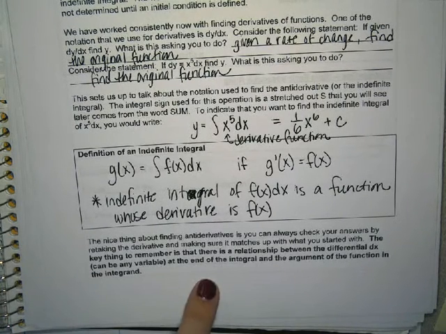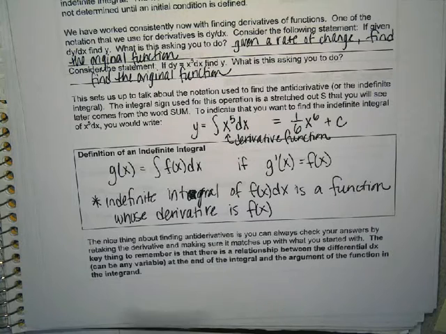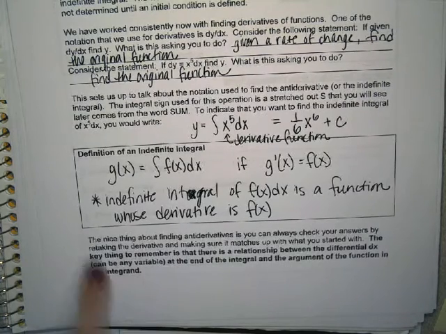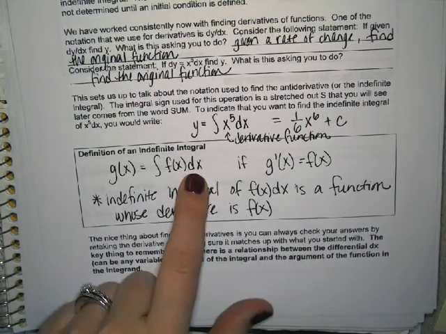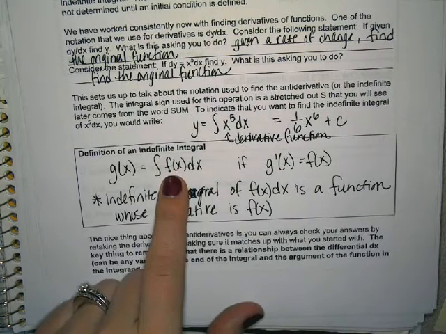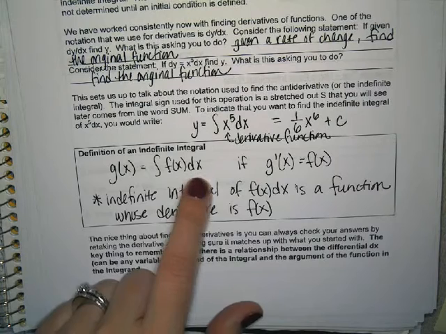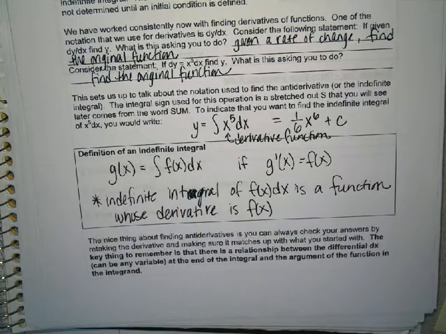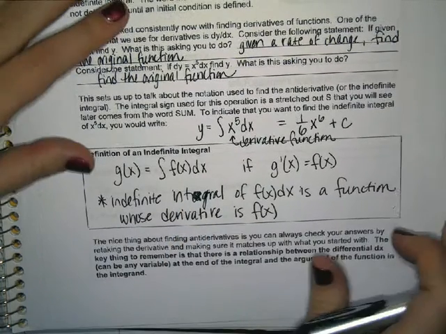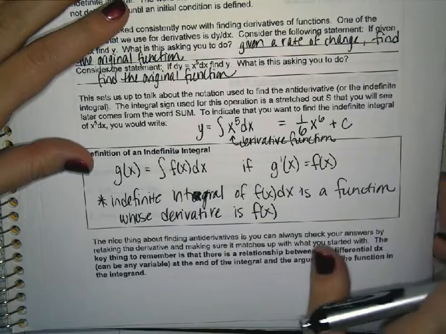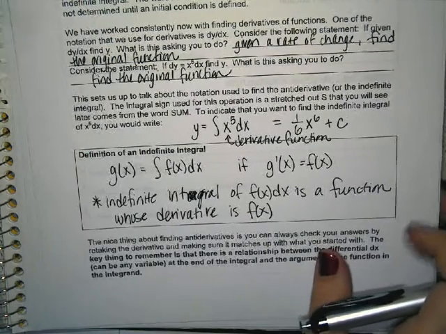Okay. So the first one we're going to look at is the integral of a constant times a function. What this looks like is you have an integral sign and some constant, just a number, in front of a function. So maybe this is like 1/3 x to the fourth or something. You do need the differential dx there.